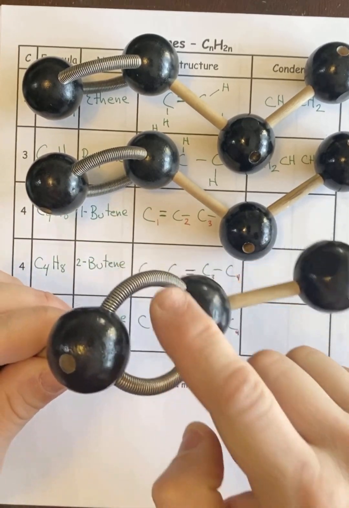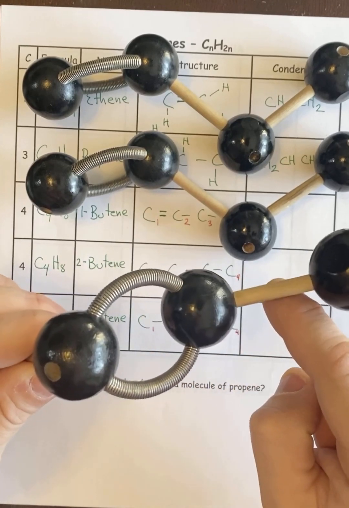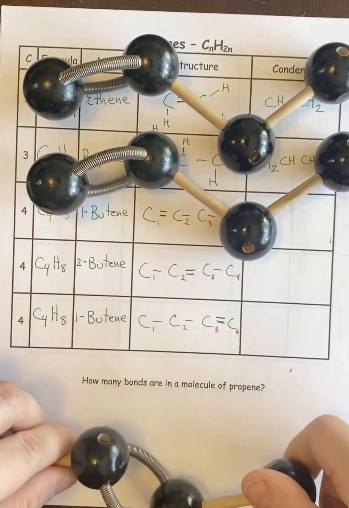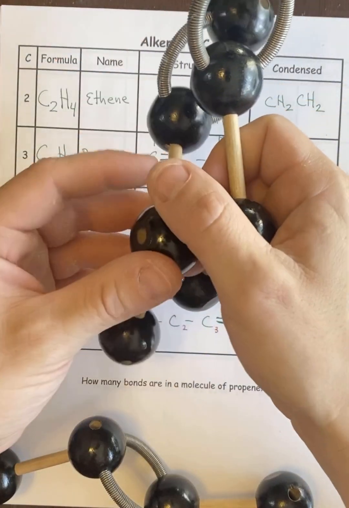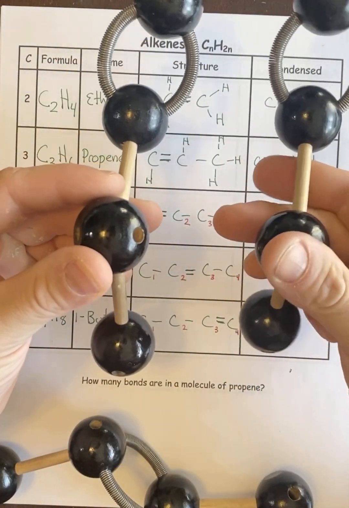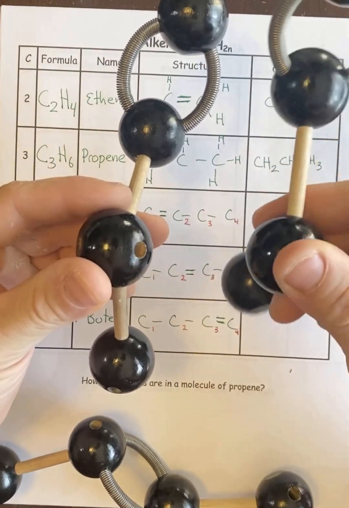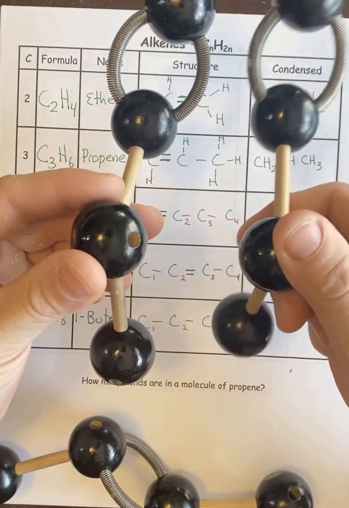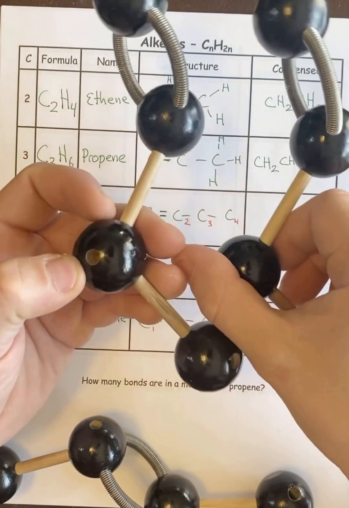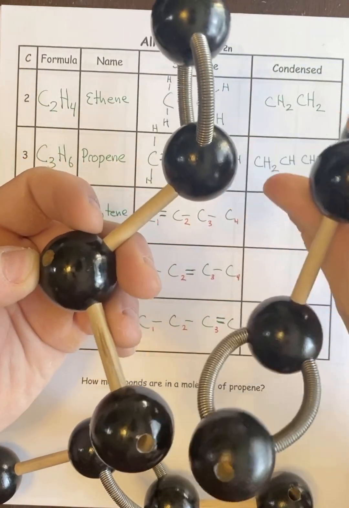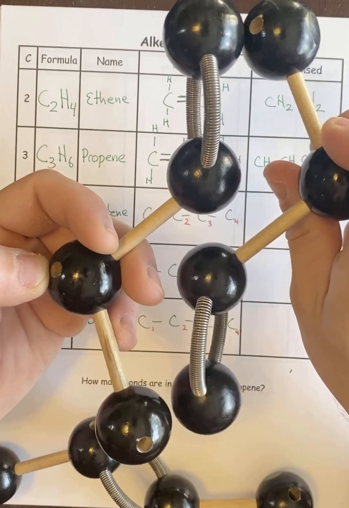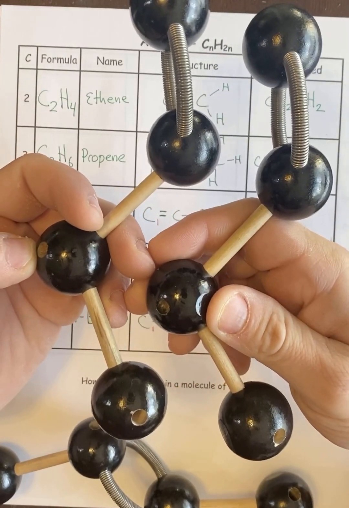If I wanted to get the double bond at the end, I'd have to change the way the bonds are connected. Whereas with these two, all I have to do to make the double bond be on either end is just rotate the molecule. And if I rotate the molecule without disconnecting anything, well, that's not a different molecule. That doesn't count, okay? So I just have to rotate it, and now it's here. Rotate it again, and it's back to where it was.